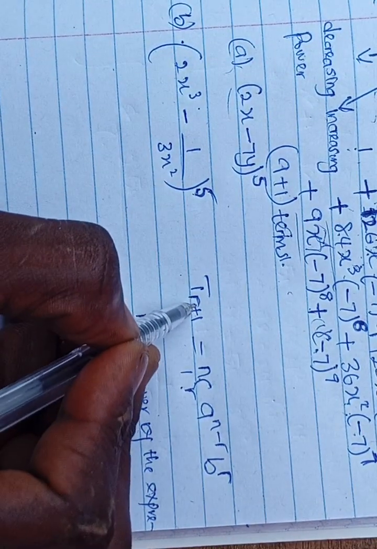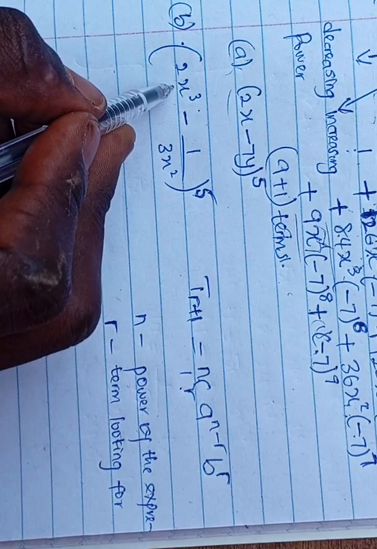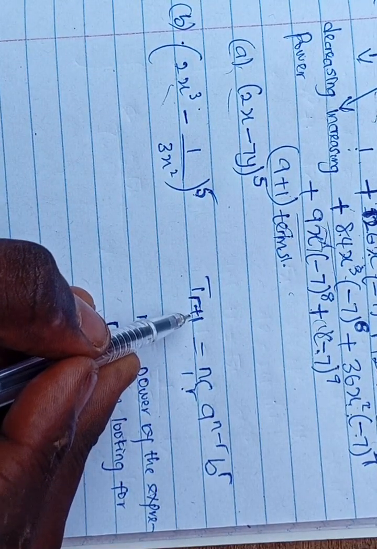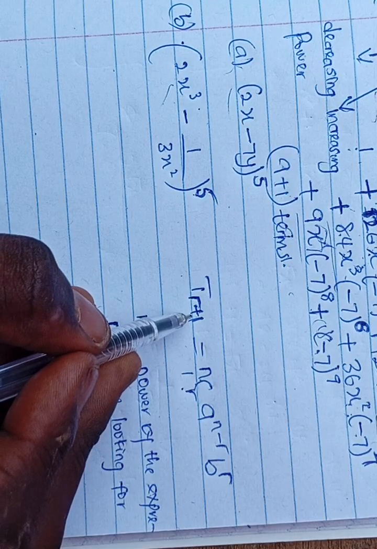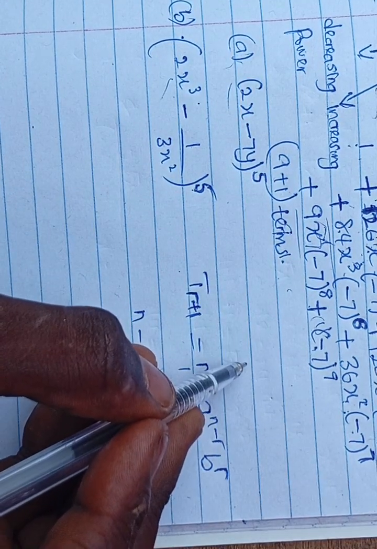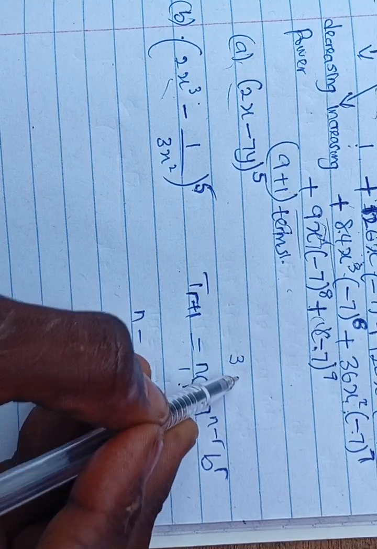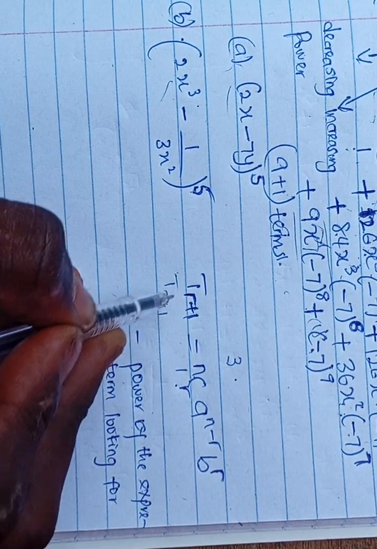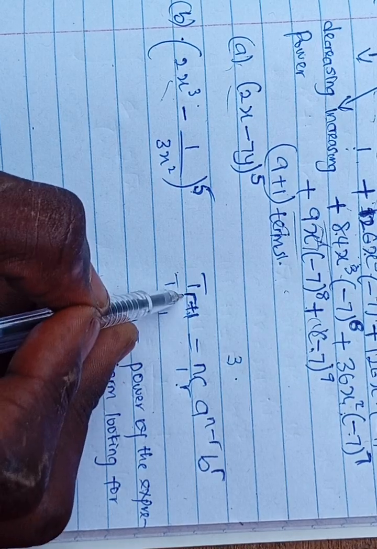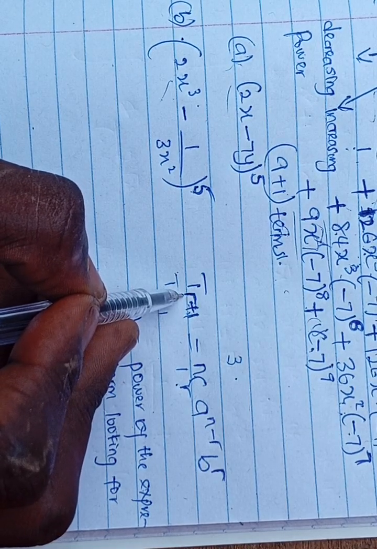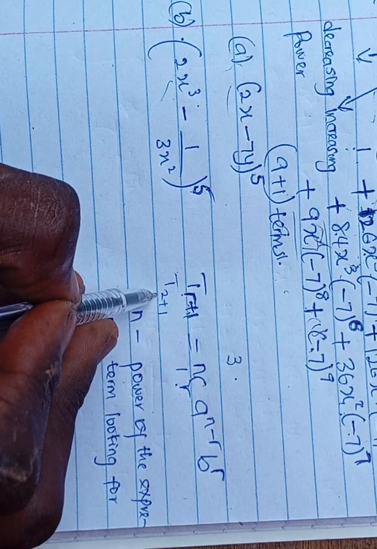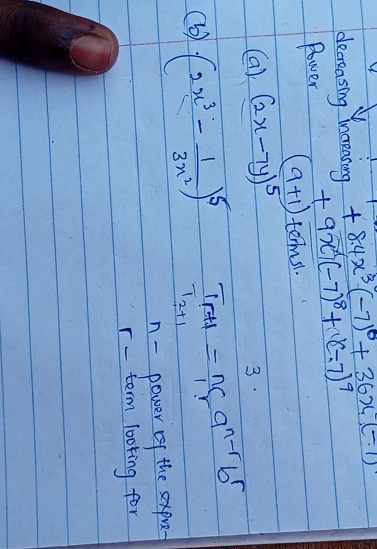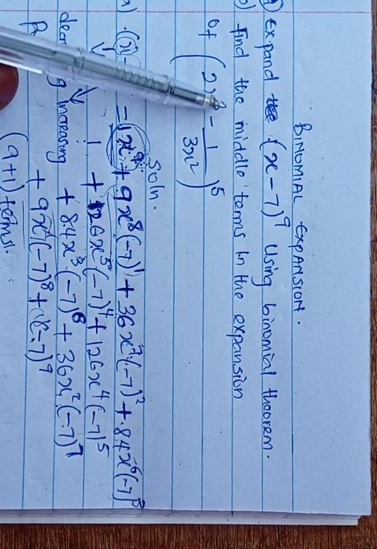What do I mean by r plus 1? Let's say you are looking for the third term. The mistake some people make is that they say r is equal to 3. No, r will be 2 plus 1, because this 1 will be added to your r to give you that third term. So your r will be 2. Do you understand what I'm saying? So okay, now let's solve this type of question. They asked us to find the middle term.